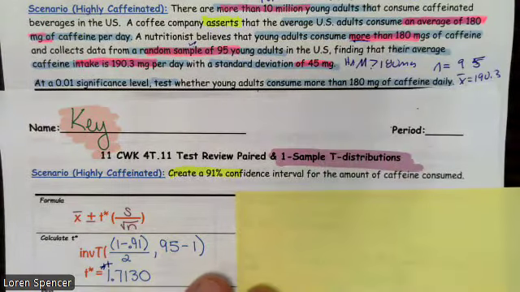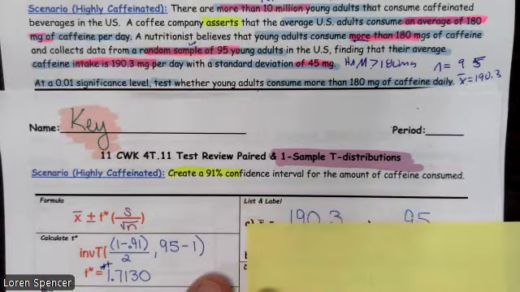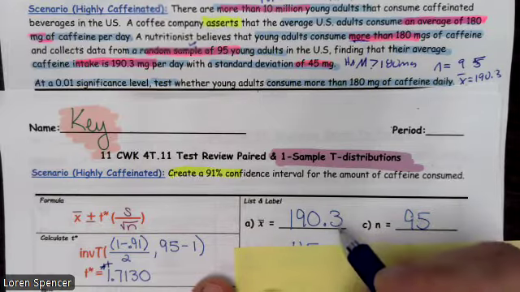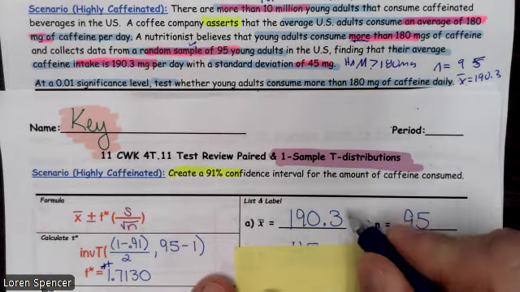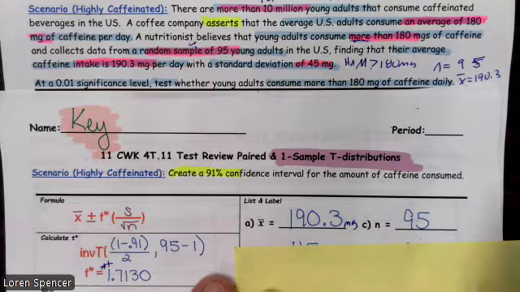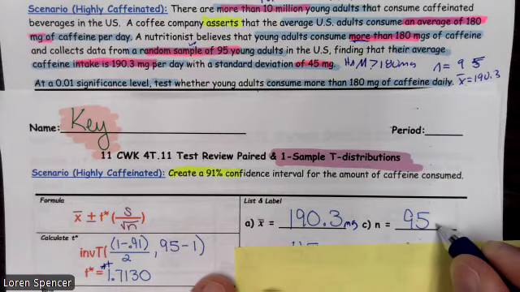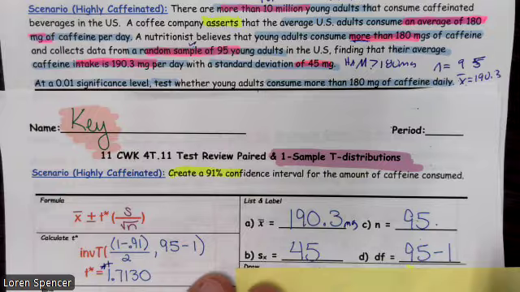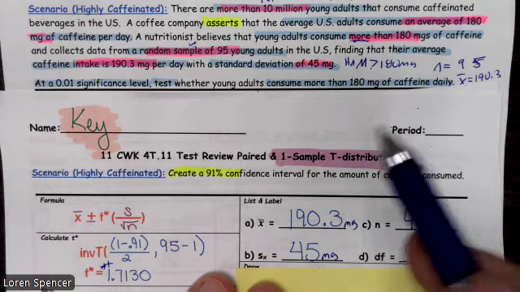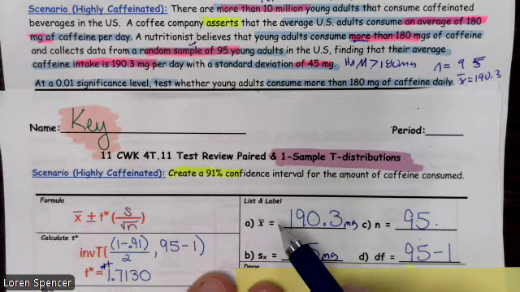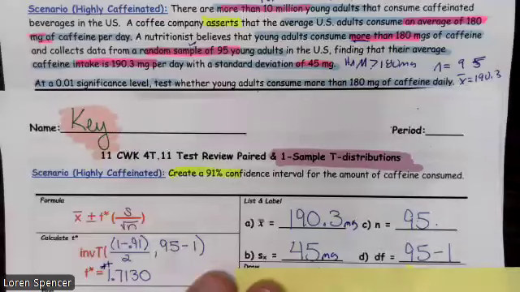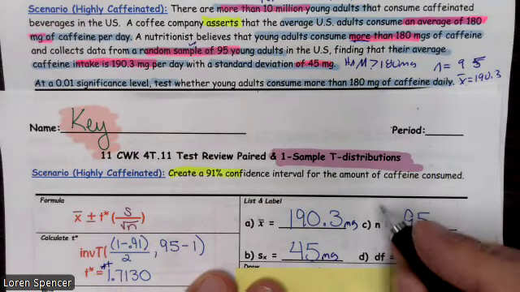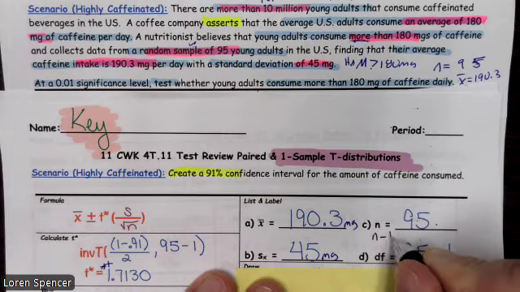All right, going back to the writing, what is our important information? Well, X bar is 190.3 milligrams consuming caffeine. Our sample size is 95. Our sample standard deviation is 45 milligrams. And notice we don't care about the population because we're trying to estimate the population from the sample. And please remember, degrees of freedom is specifically N minus 1.